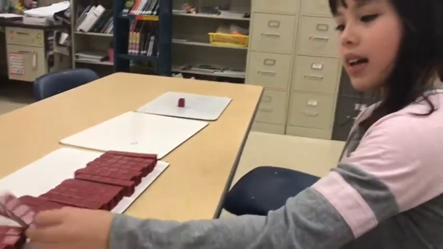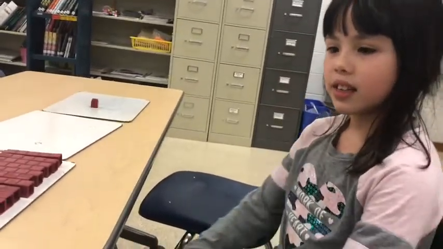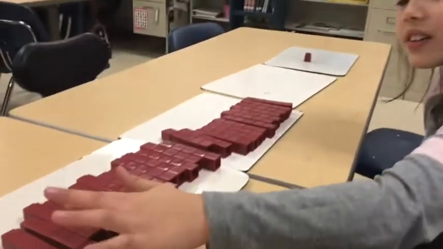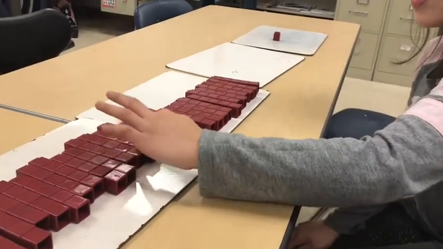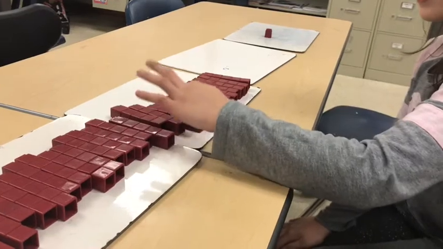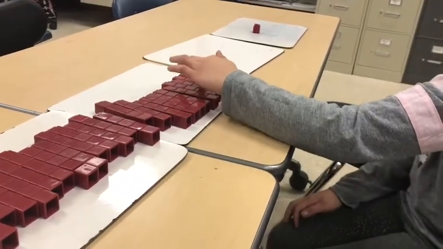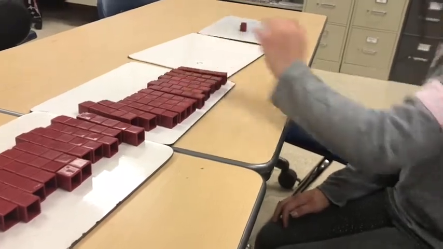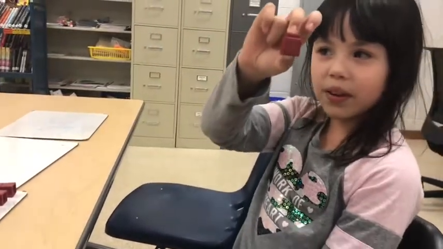So she had a bag of Unifix cubes, and we made groups of 5. How many 5s were we able to make? That's a lot of 5s. 1, 2, 3, 4, 5, 6, 7, 8, 9, 10, 11, 12, 13, 14, 15, 16, 17, 18, 19, 20, 21, 22, 23, 24, 25, 26, 27. 27 groups of 5. Oh my gosh. And we have one odd man out.